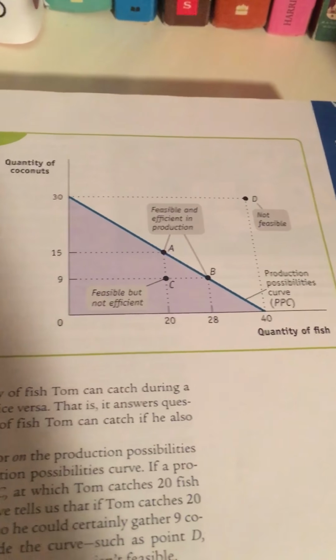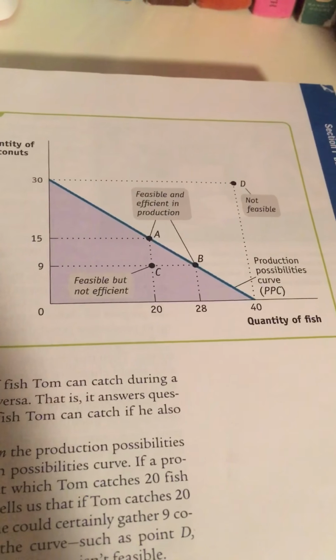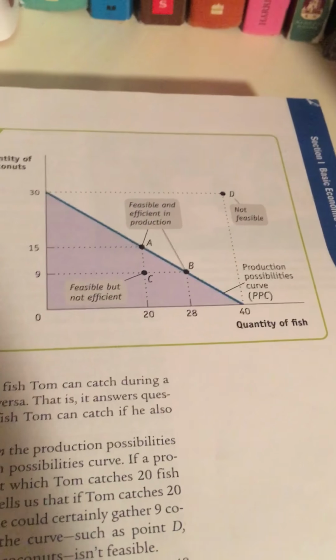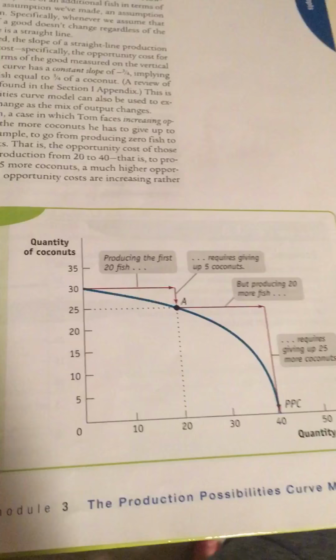Okay, well, I think I killed that, and it's on to my next topic, opportunity cost. I'm going to pause the video real quick and turn to the page. Alrighty, I am back.